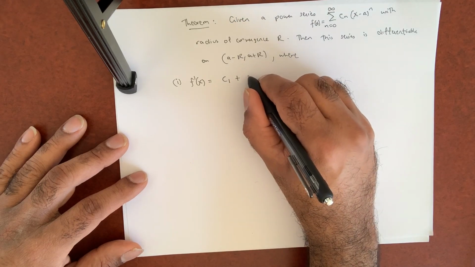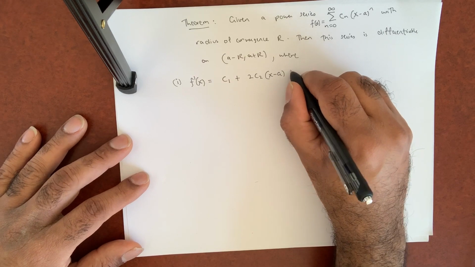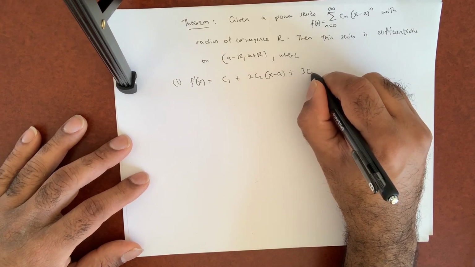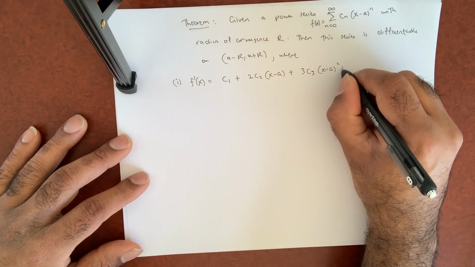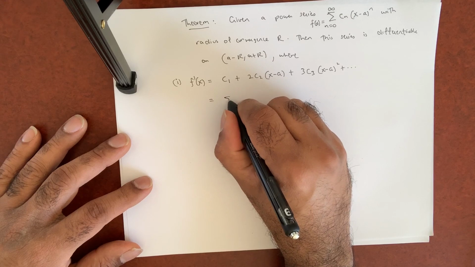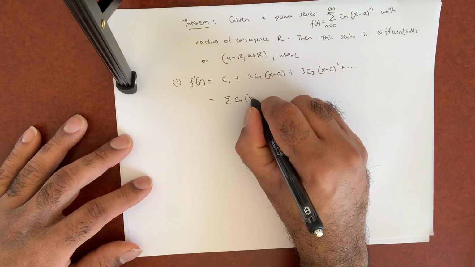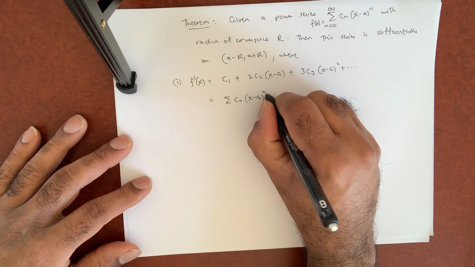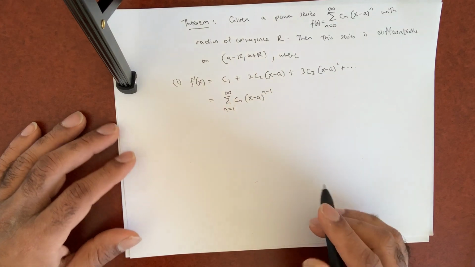and then 2c2 x minus a plus 3c3 x minus a squared, and so on. This is going to be the summation of c sub n times x minus a to the n minus 1, where n starts at 1 and goes to infinity.